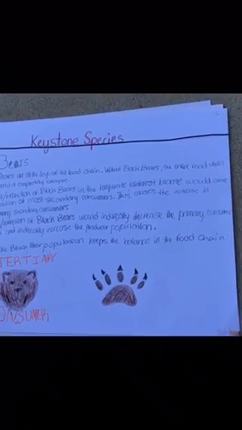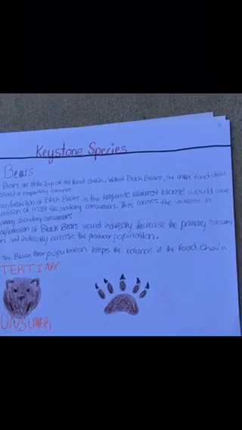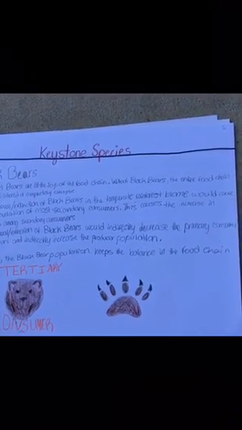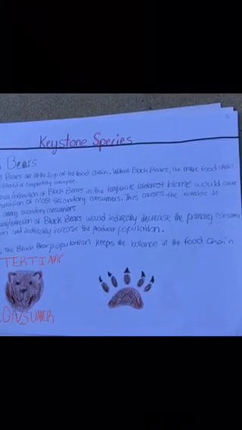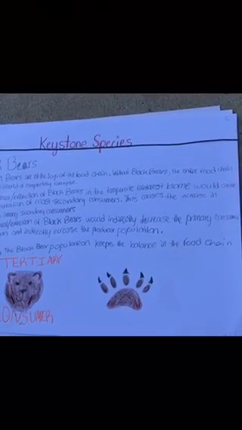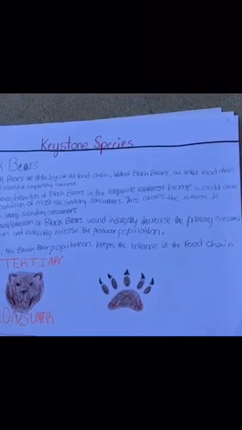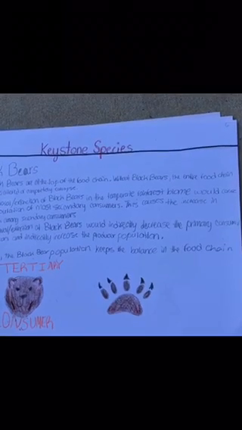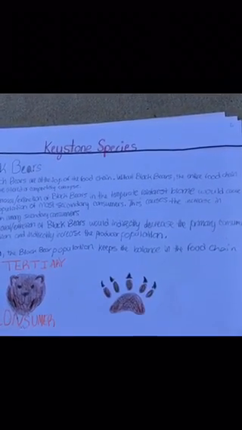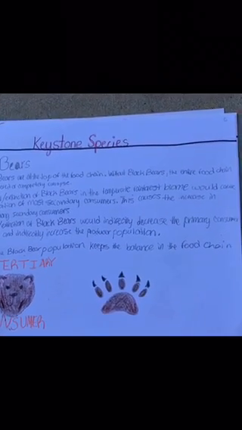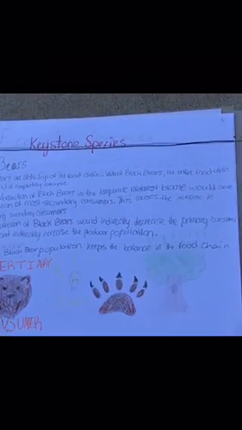If we removed these black bears, then we would have an overpopulation of most secondary consumers, and this, in turn, causes competition for many of these secondary consumers. The removal of black bears would also indirectly decrease the primary consumer population and indirectly increase the producer population. All in all, the black bear population keeps the balance in the food chain.